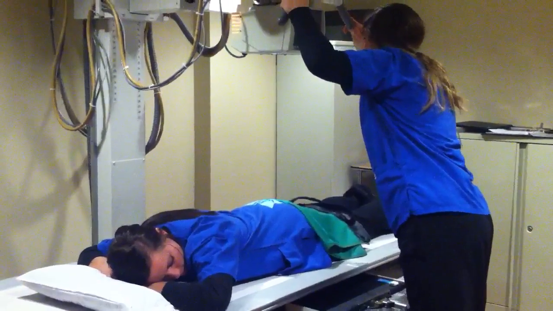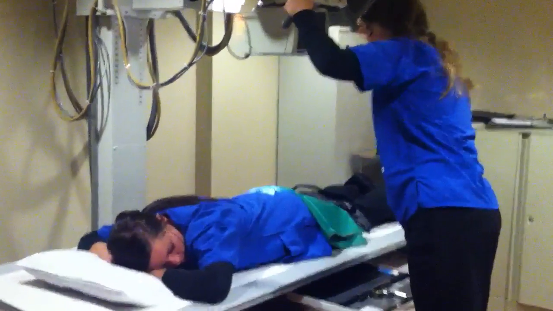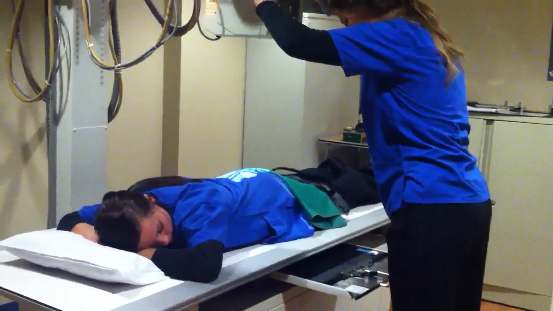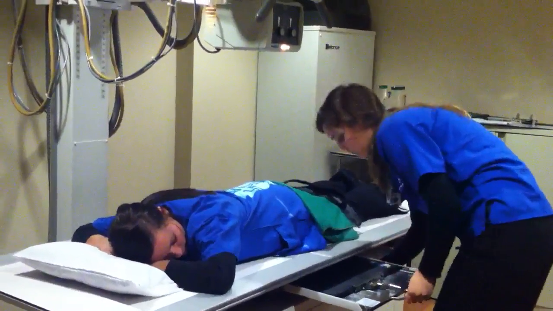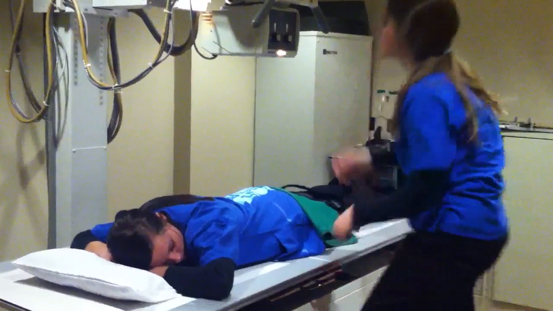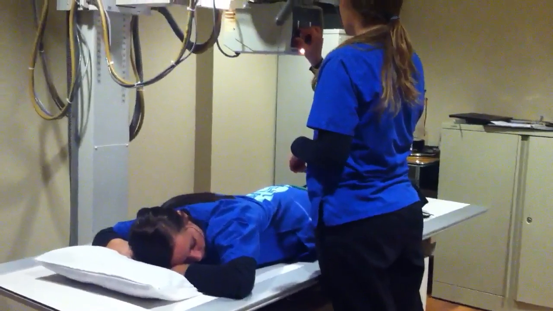And 40-inch SID. Put in there and open it up to a 14 by 17.